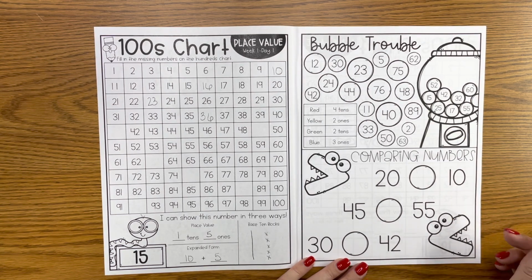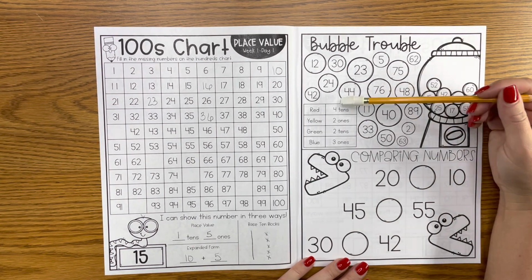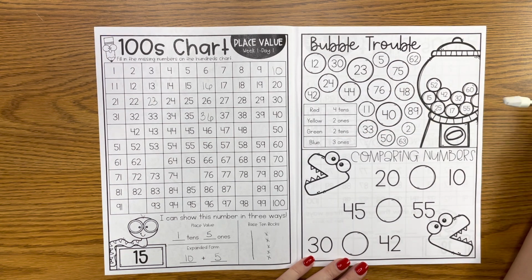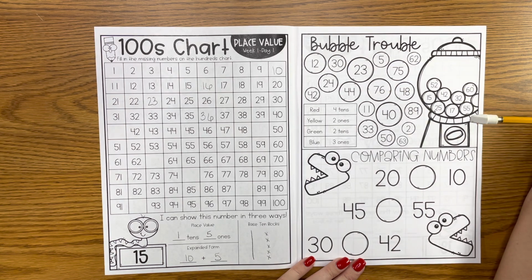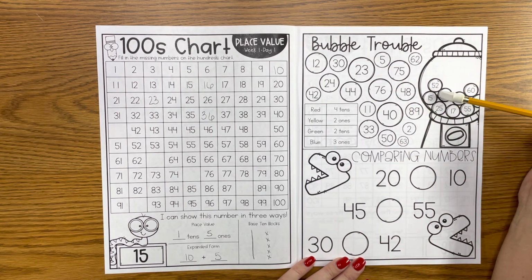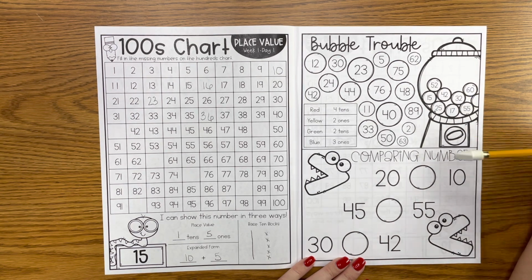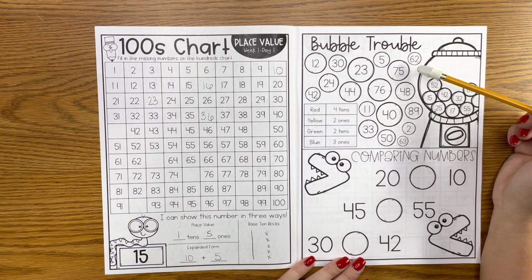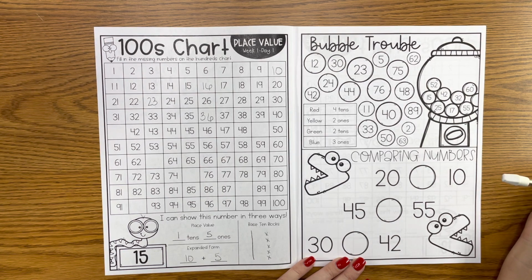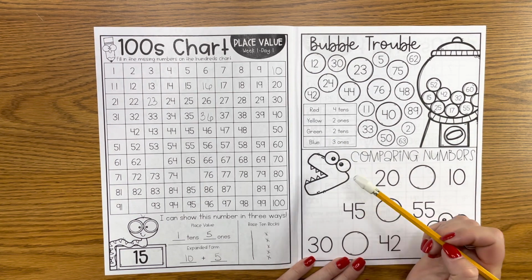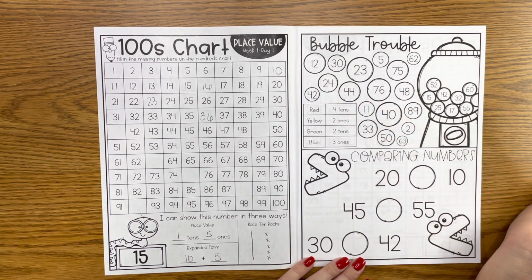Now for the right hand side of the page, you're going to need crayons, red, yellow, green, and blue. Students will be looking for which numbers have a 4 in the tens place. If you see that, you would color it red. A 4 in the tens place, they would color it red. If they have a 2 in the ones place, you would color it yellow. A 2 in the ones place. Here we also have a 2 in the tens place. So we might also have some numbers that would have a 2 in the tens place.